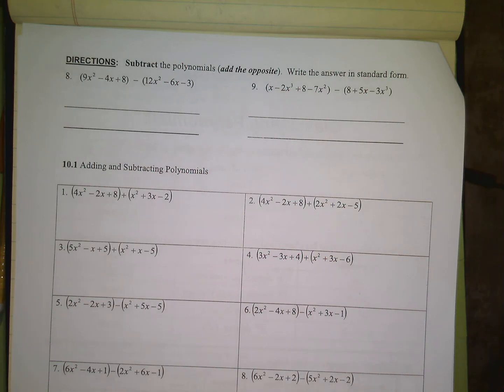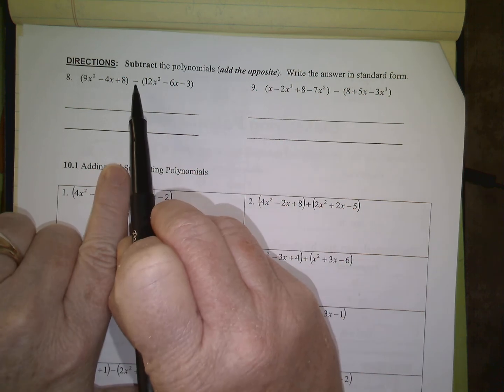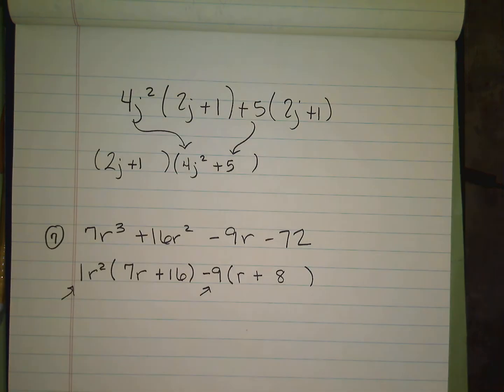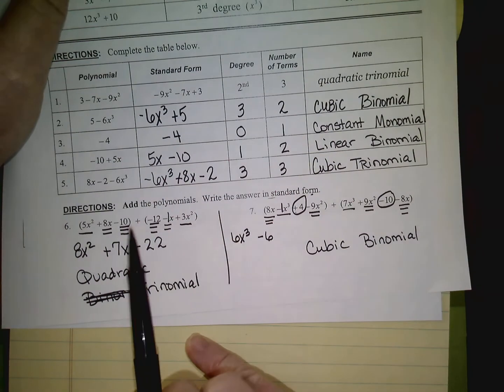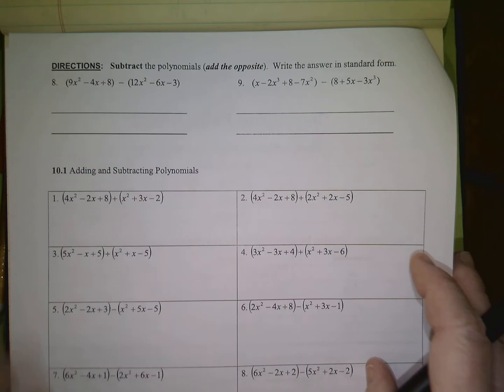Okay, this is the part of the lesson that I think is different from what we've done so far when we've been working with these polynomials. It says to subtract. If you look between the two polynomials, there's a subtraction sign. If you look back at the two we just did, in between them was a plus sign. We didn't have to worry about this if it's a plus sign.